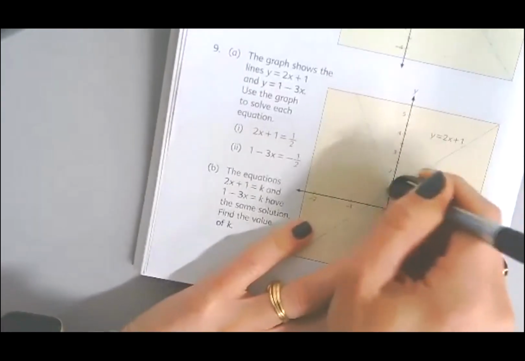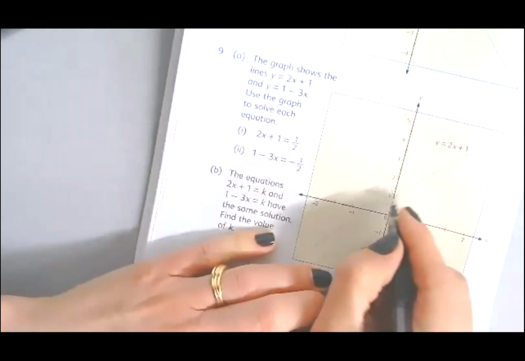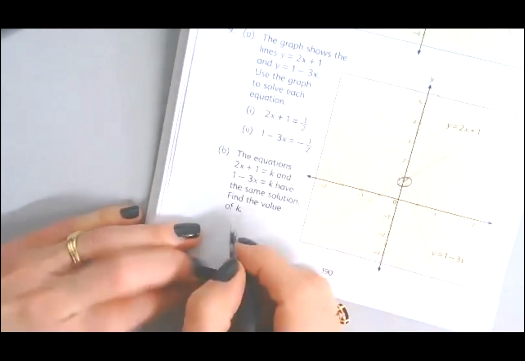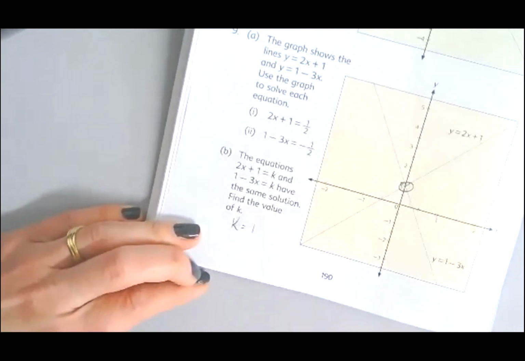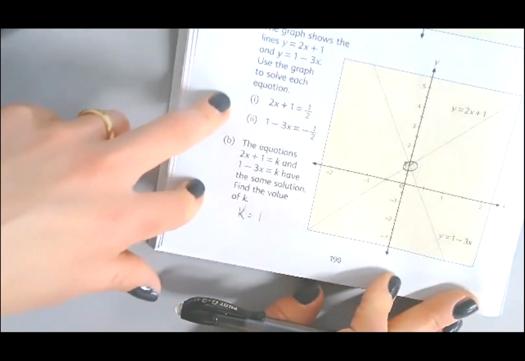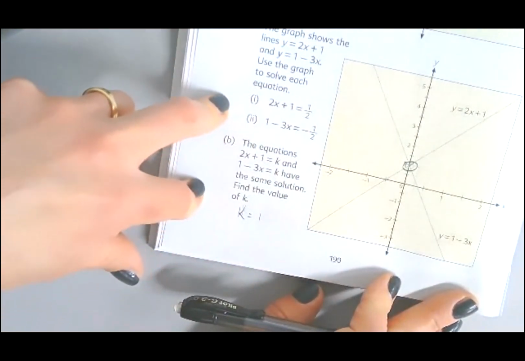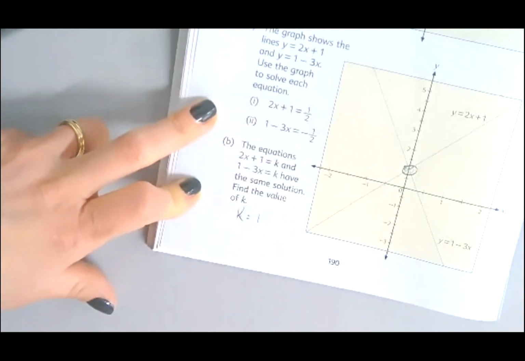Yeah, right here, just where they intersect. That's the only place where we can find the value of k. So k would be equal to 1 because that's where those lines intersect. This problem seems really hard, like you're going to have to do a lot of math, but really all you have to do is look at the graph. It's super easy. Okay, and that's how we would answer it: k equals 1.